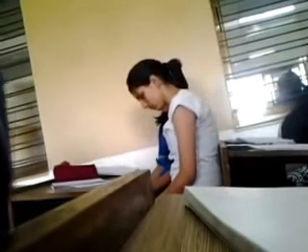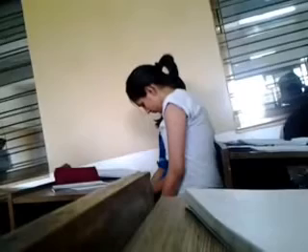Understood? According to the direction of flow through the runner, first is the tangential flow turbine. Tangential flow turbine means we have a runner. Water is going to impart a force on this, but the direction of the jet is tangential to the runner. Since water is flowing along a tangent to the runner, it is known as a tangential flow turbine. For example, a Pelton wheel.